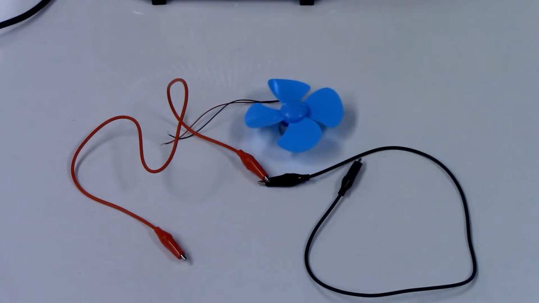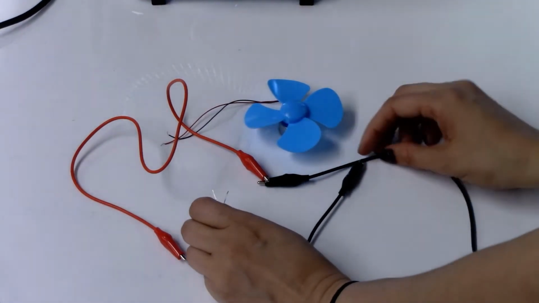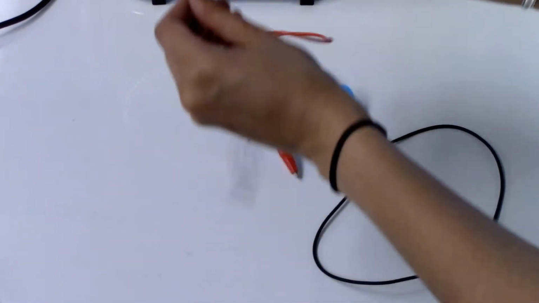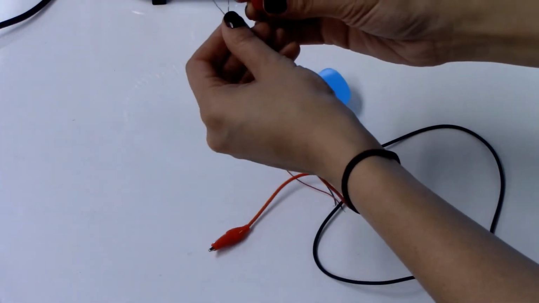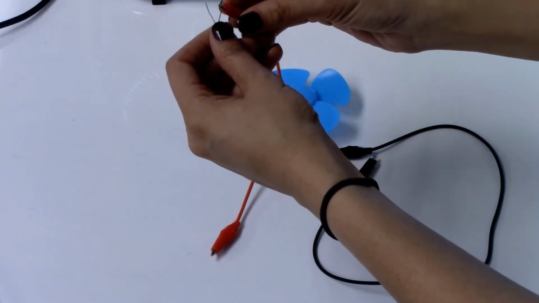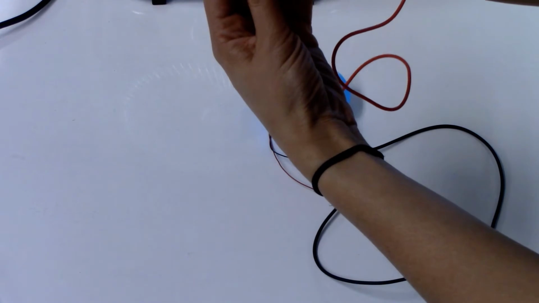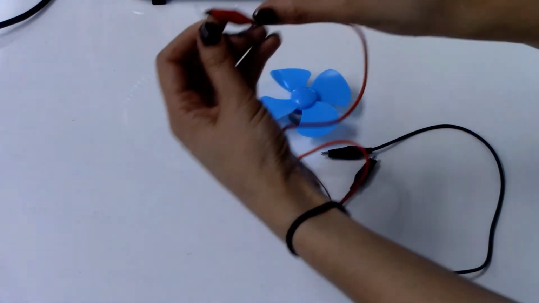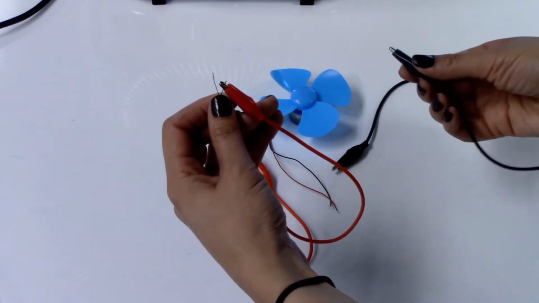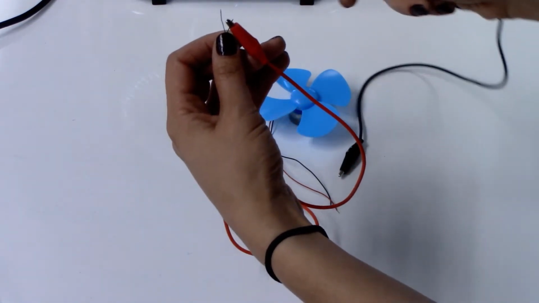So we are going to connect the red cable from the alligator clip to the negative side of the LED. That means the shorter leg. And then connect the black cable to the positive side.